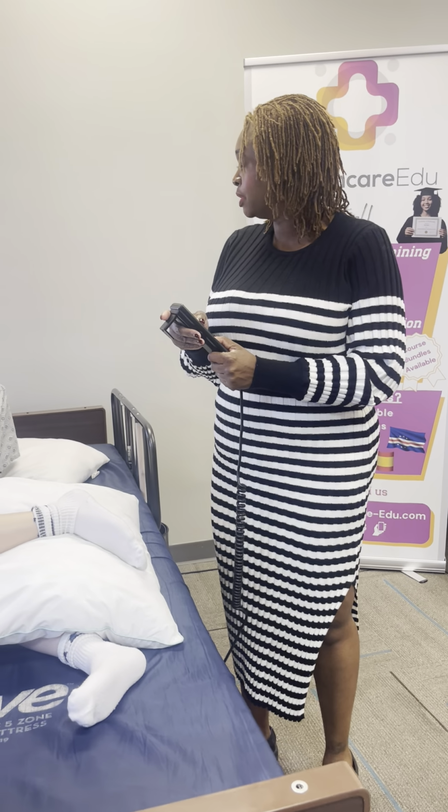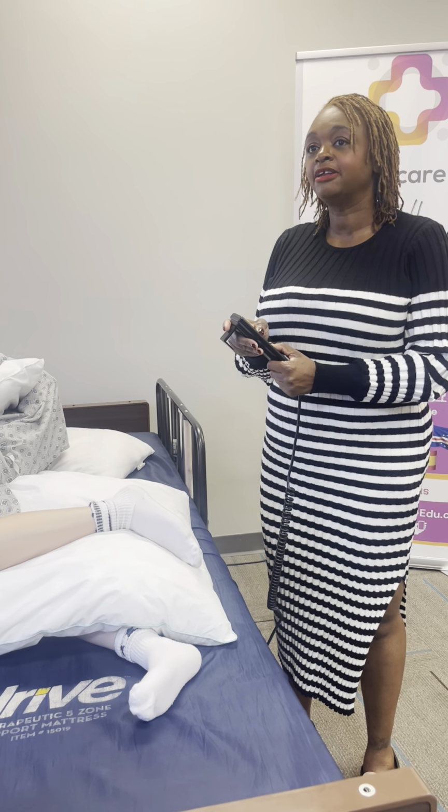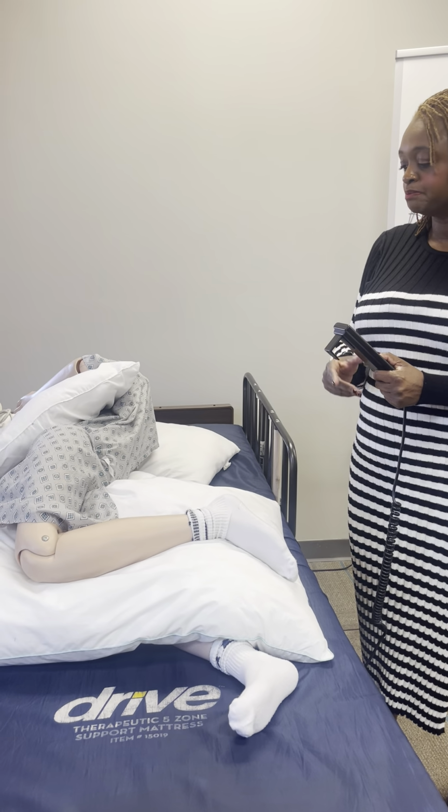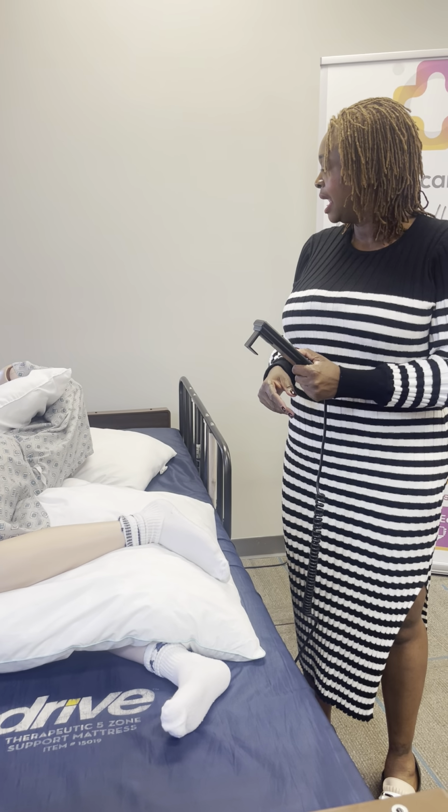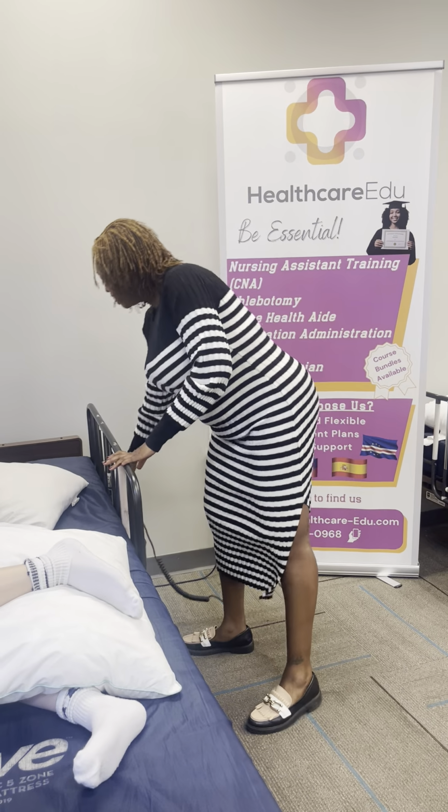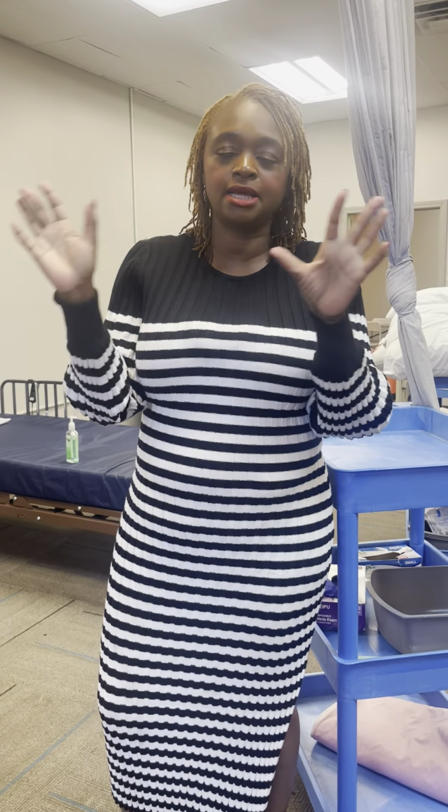You use the supplies. There's no supplies to throw away. I'll put in the hamper. The patient told me they want their head of bed up just a tiny bit. Okay, so that, and again, with the real patient, it would appear different. Okay, privacy curtain open. The privacy curtain is open. I come out, I hand hygiene, and I'm done.